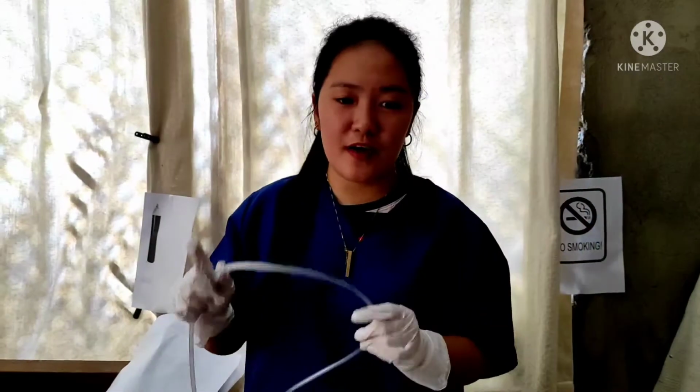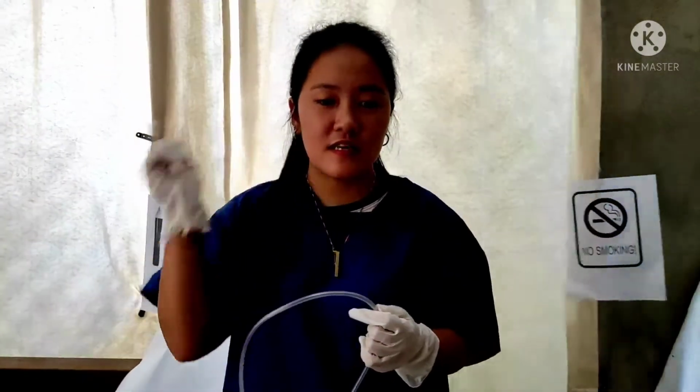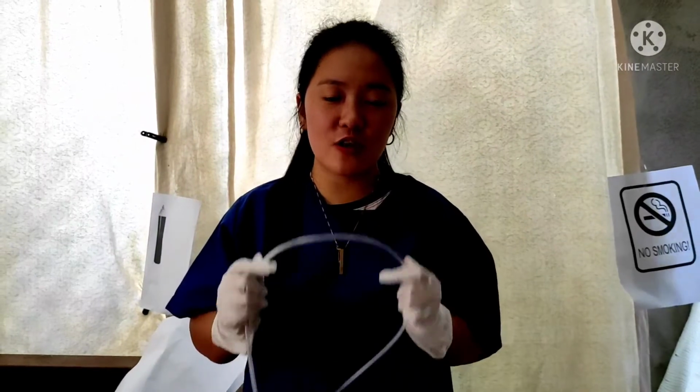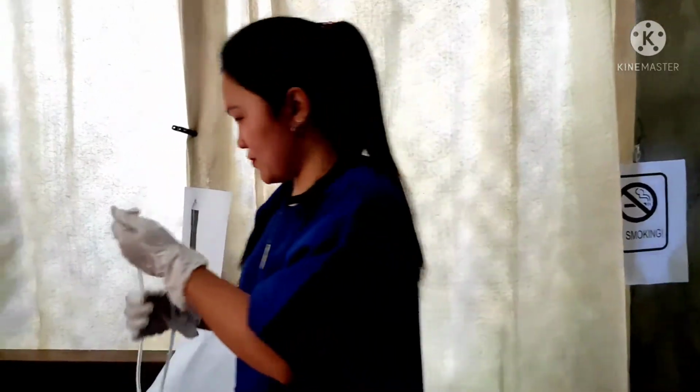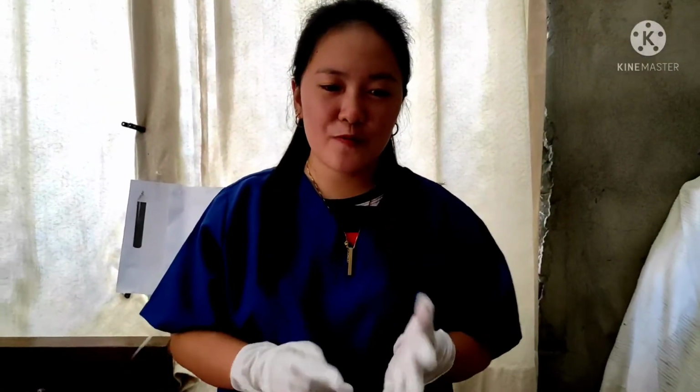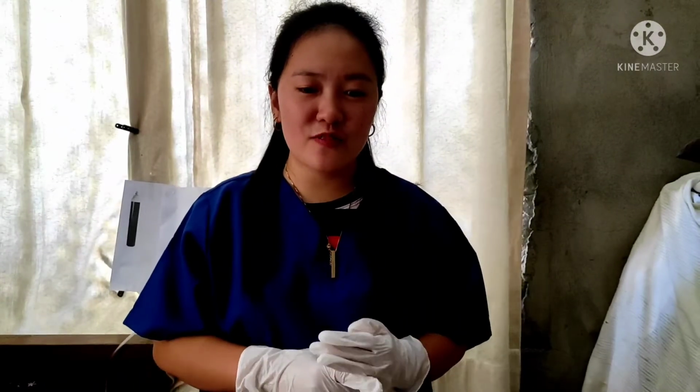Adjust the tubing behind the client's ears and slide the plastic adapter under the client's chin until she is comfortable. The rationale of this: proper position allows unobstructed oxygen flow and eases the client's respiration.